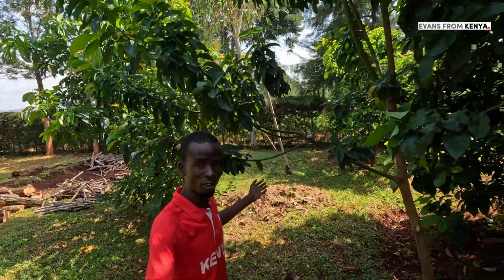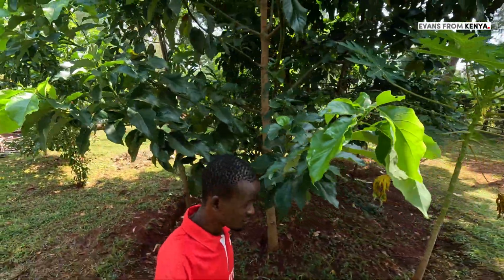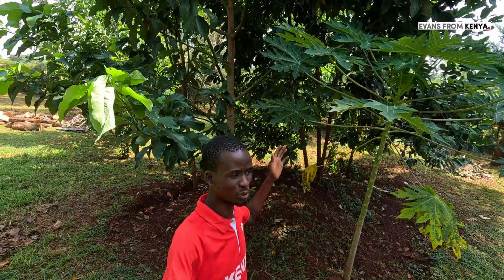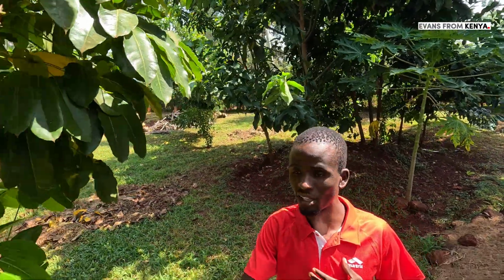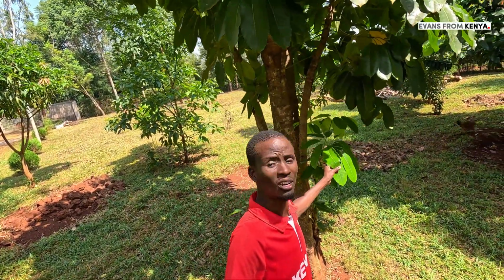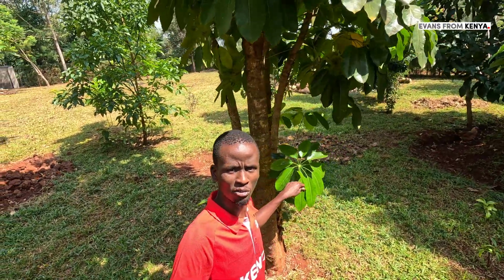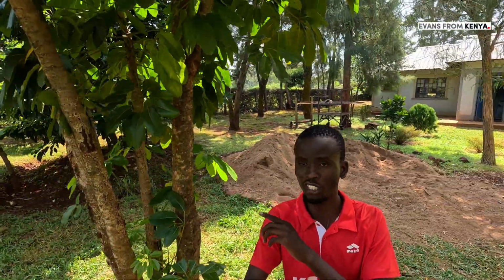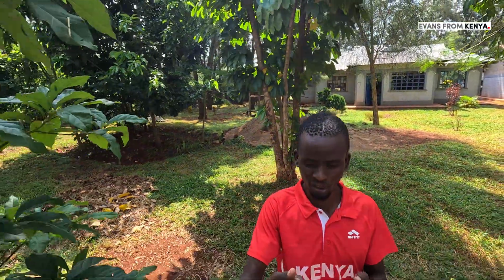These ones here are avocados. Avocados are not really good for charcoal. So we left these avocados because we want these ones for fruits. We don't want to provide charcoal with them. But this one here is a specific tree. This tree is only found in the Congo forest. Yes, it's only found in the Congo forest. And it's not good for charcoal. It's only good for aesthetics, for beautification of the house.